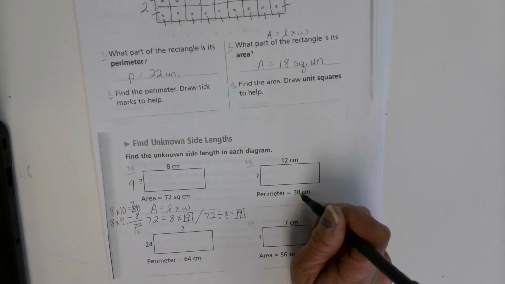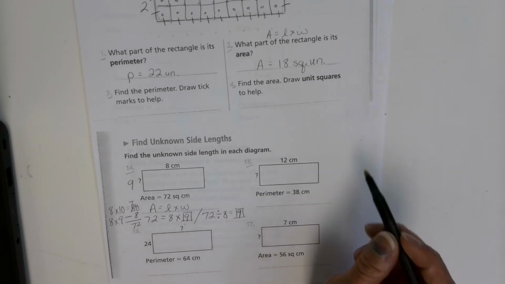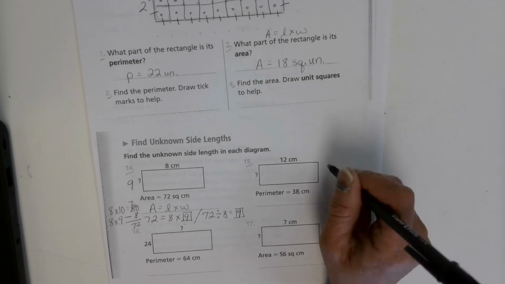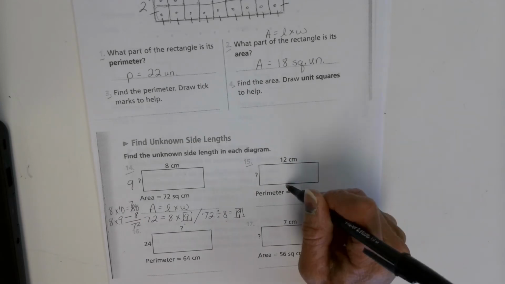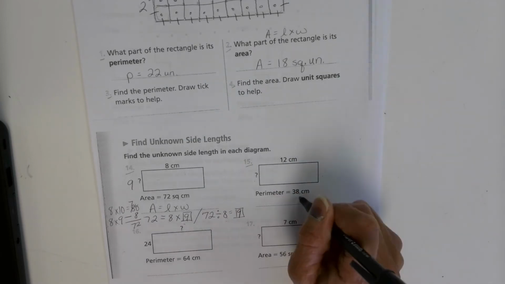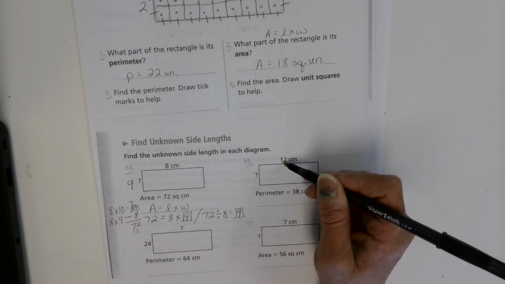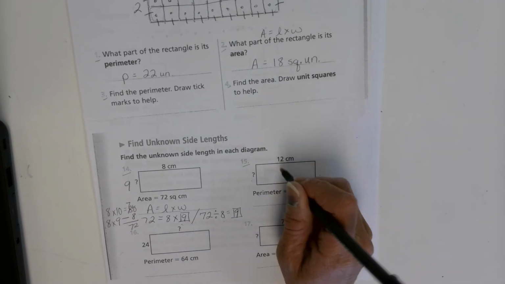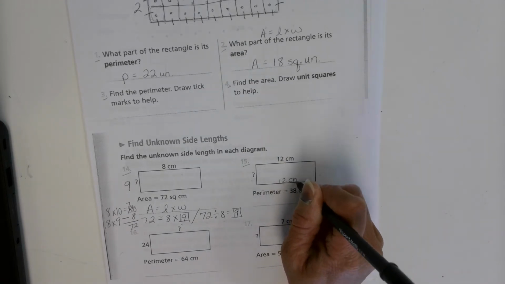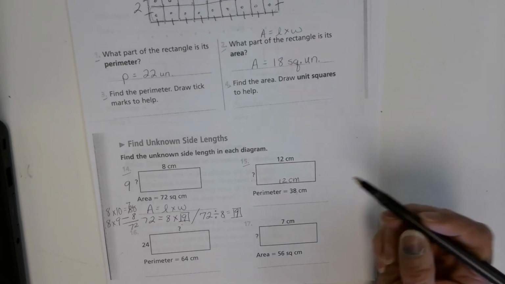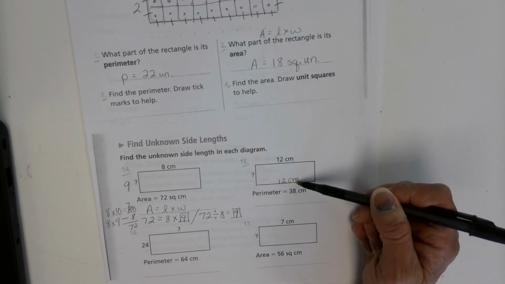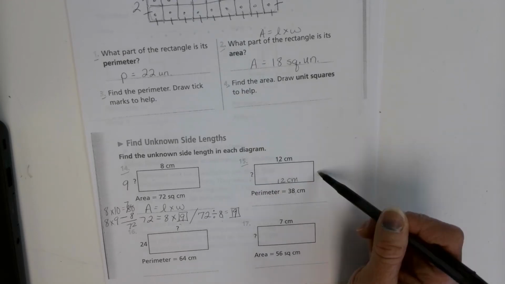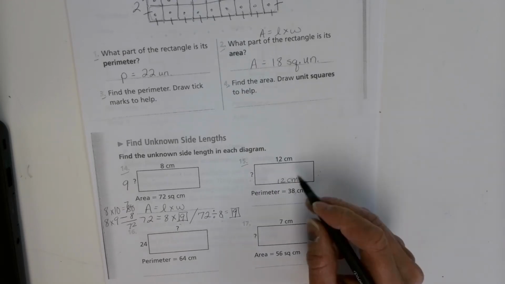So this time they give me the perimeter. The perimeter is 38. Remember, the perimeter is the distance around. So that means this side plus this side plus this side plus this side equals 38. Now the nice thing is I know that opposite sides are equal when looking at rectangles. So if this side is 12 centimeters, this side must be 12 centimeters. And if I add those two up and subtract it from the perimeter, I'll know what the two sides equal for the width. So let's do that.